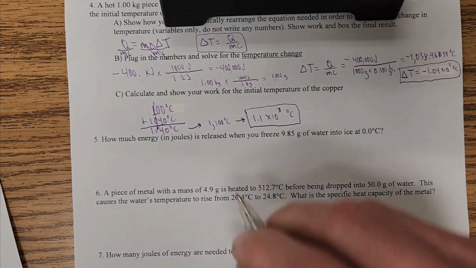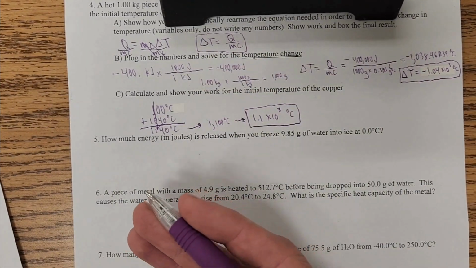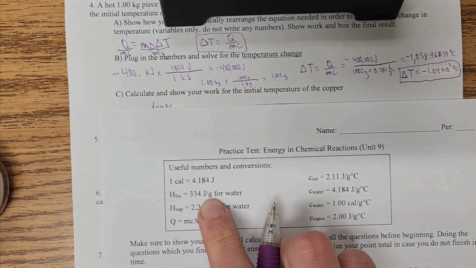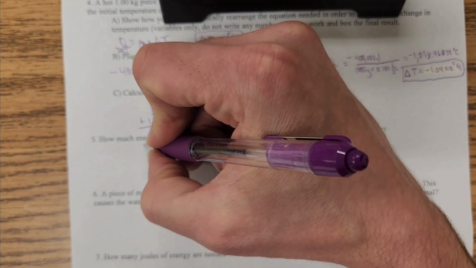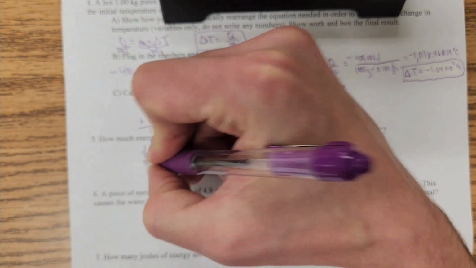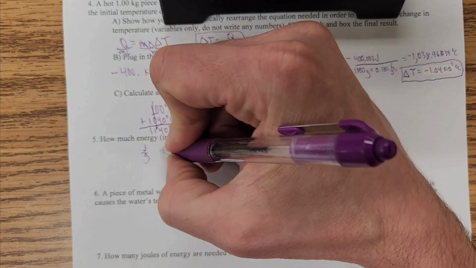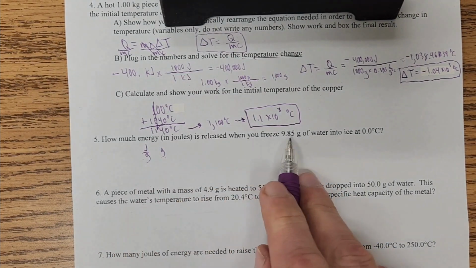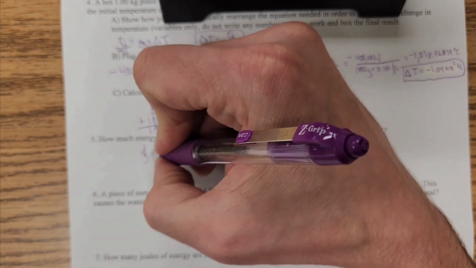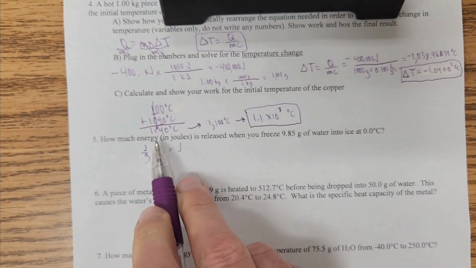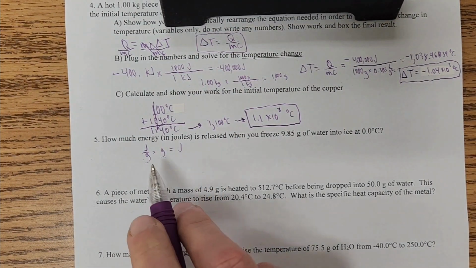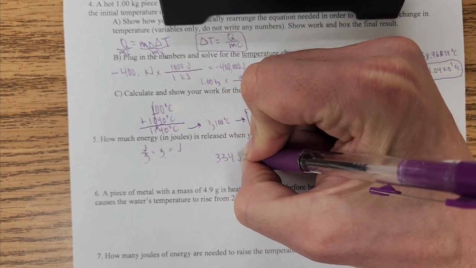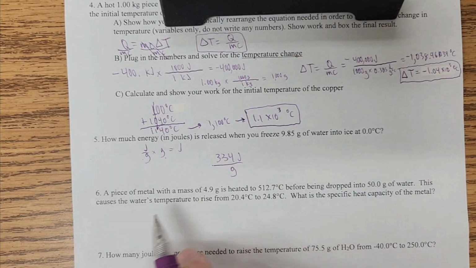More specifically, how are we going to actually make it work? Well, that has a unit of joules per gram. So use your units first, not your numbers. This is grams. If you multiply them, you'll get joules, which is what it's asking for. So that tells you that it works. Okay, how many joules per gram? 334 joules per gram, according to the data table.